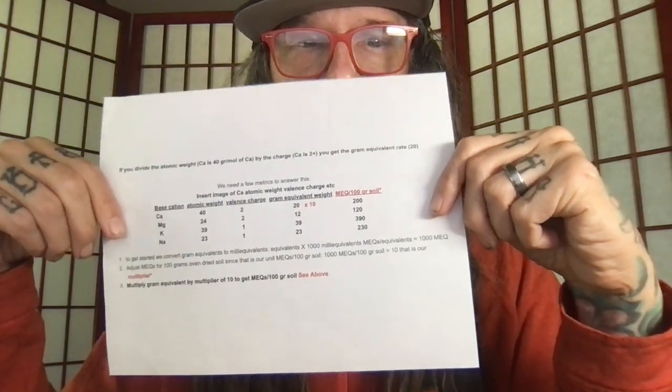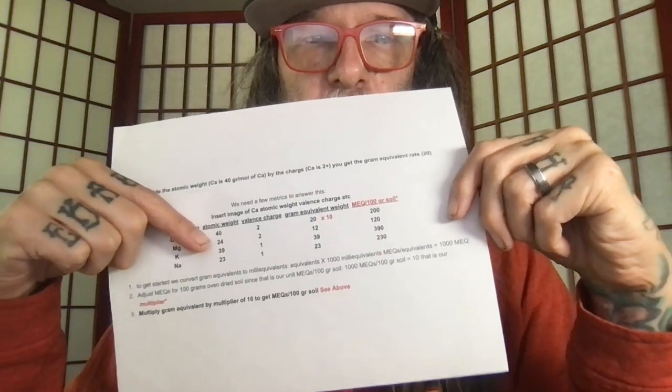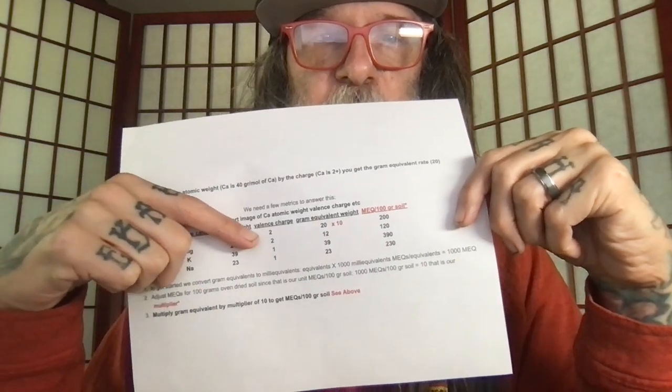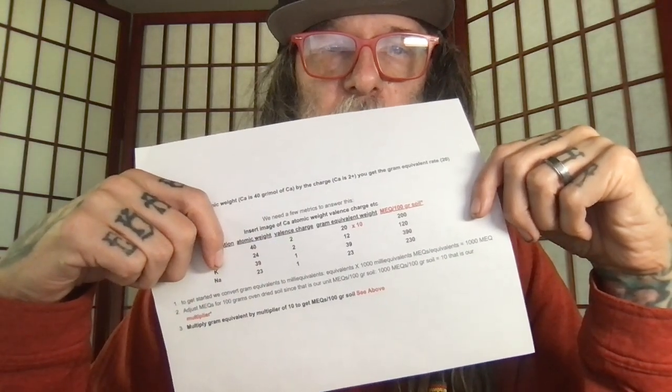For the next step, we want to take these base cations, calcium, magnesium, potassium, and sodium. We've got their atomic weights from our periodic table, and we've got their valence charge. The valence charge is just the number of electrons in the outermost, most active electron shell. If we divide our atomic weights by our valence charge, we're going to get what is called our gram equivalent weight. And that's these numbers right here.